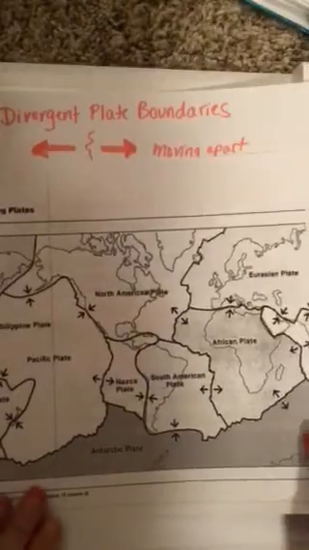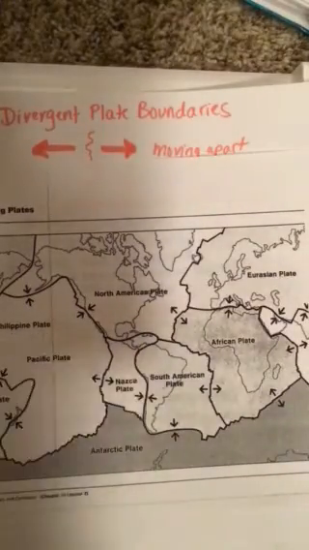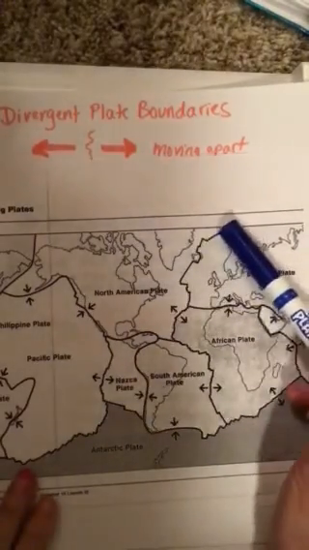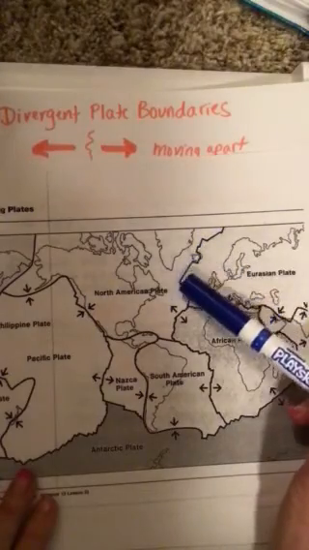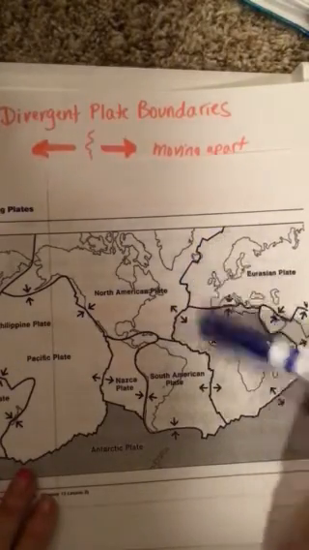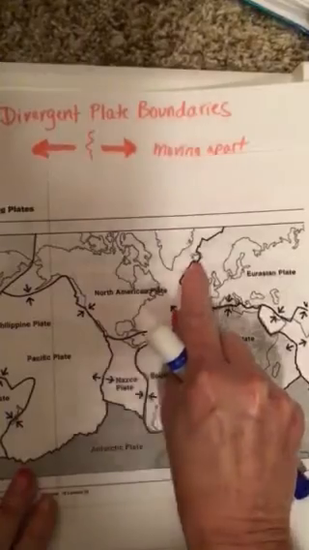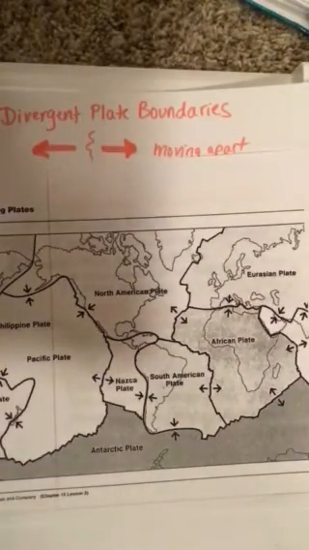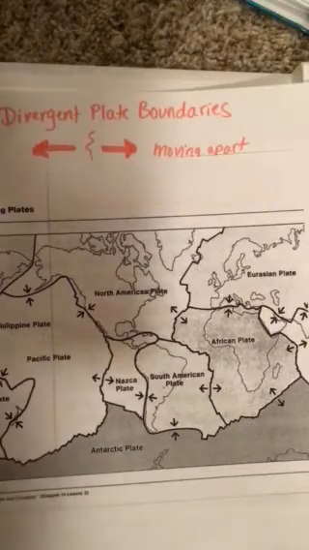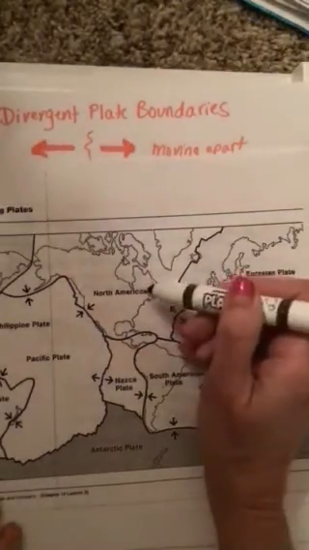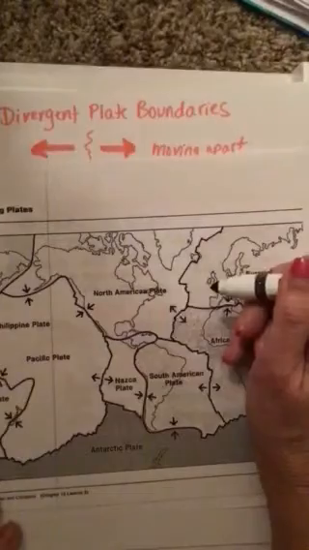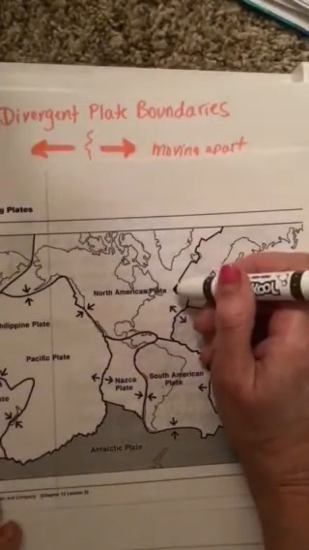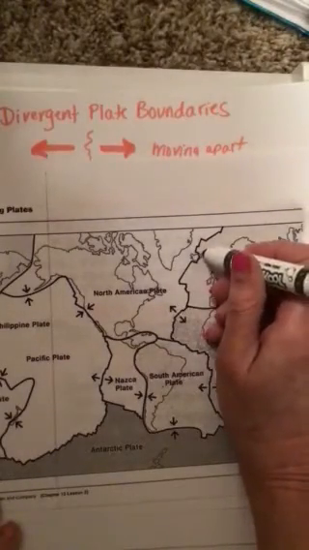So let's go back here to our mid-ocean ridge, or mid-Atlantic ridge specifically, which is this one, right, moving apart. Well, you can see right here, there's a little piece of land, a little country there, and it's known as Iceland. So this right here is Iceland. Where is it? There it is.